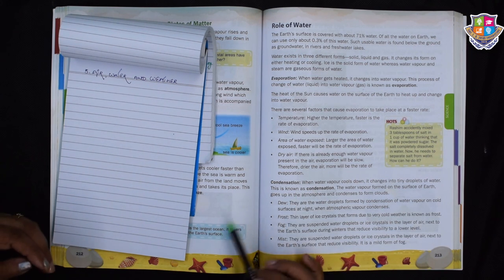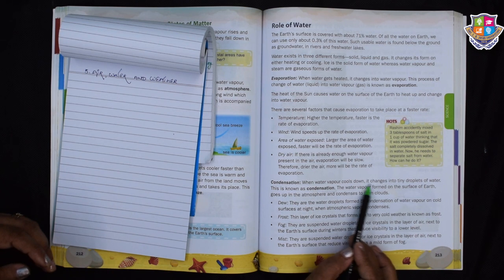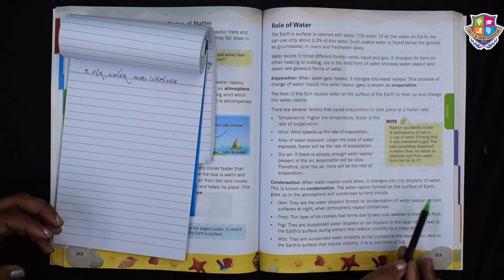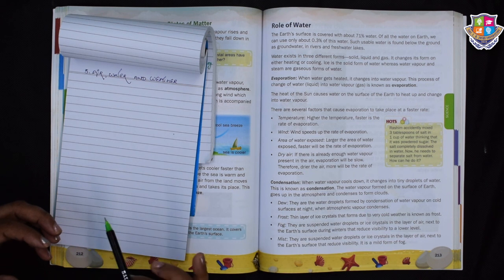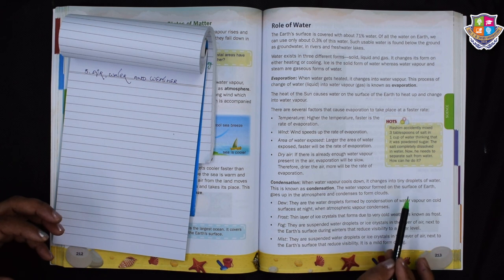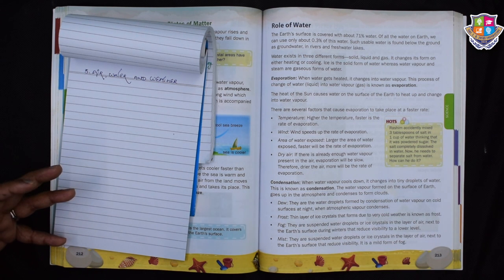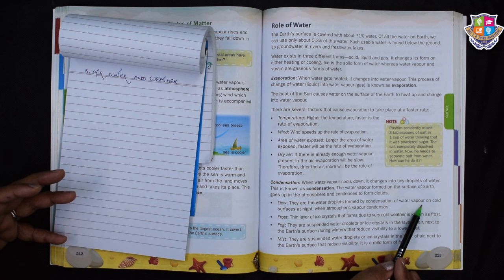Okay, condensation. When the water vapor cools down, it changes into tiny droplets of water. This is known as condensation. The water vapor formed on the surface of the earth goes up in the atmosphere and condenses to form clouds. Dew, they are the water droplets formed by the condensation of water vapor on cold surfaces at night when the atmospheric vapor condenses.